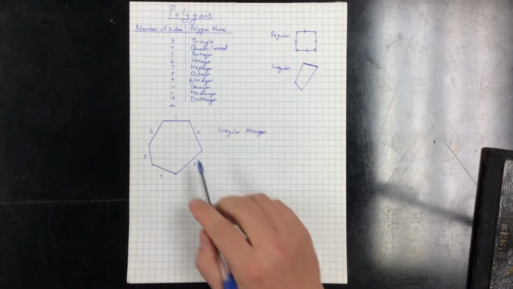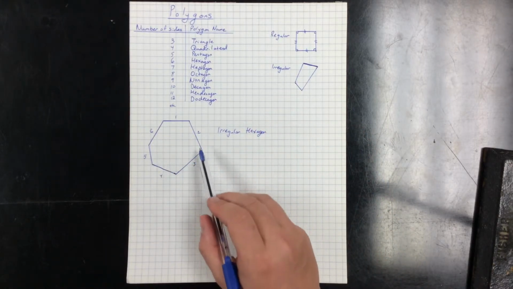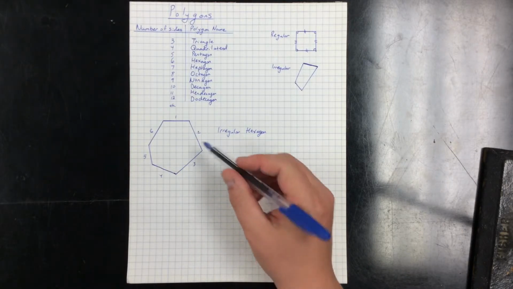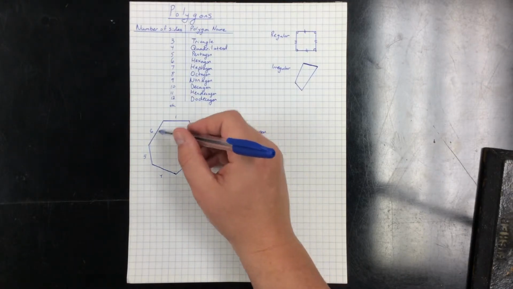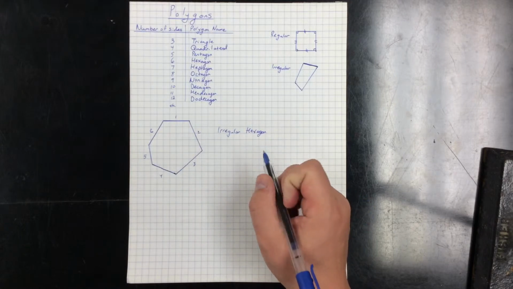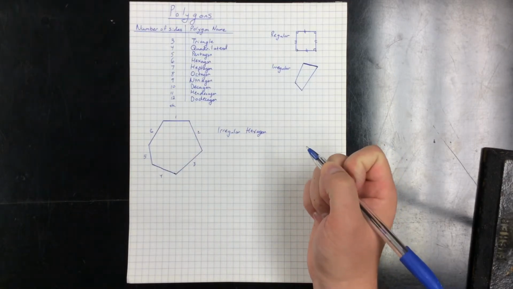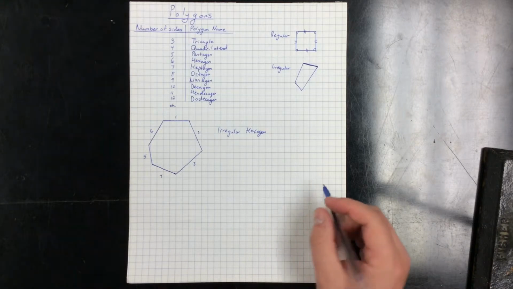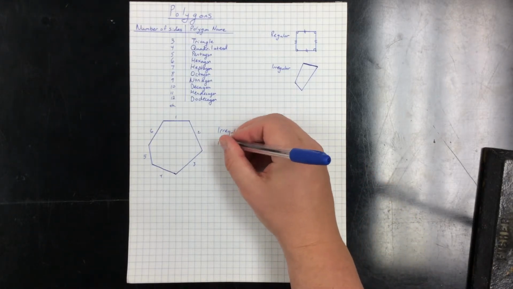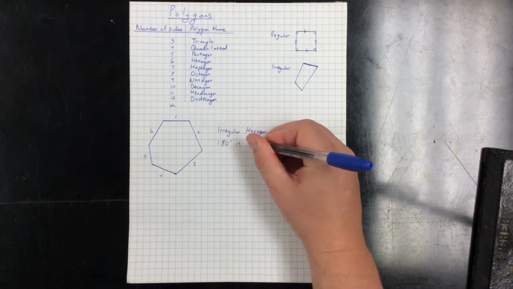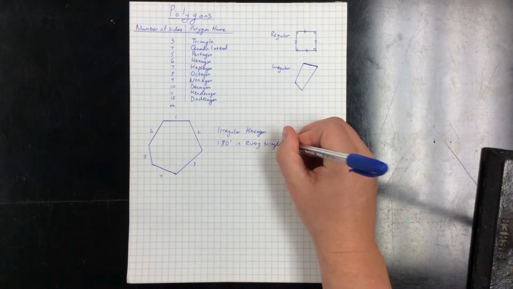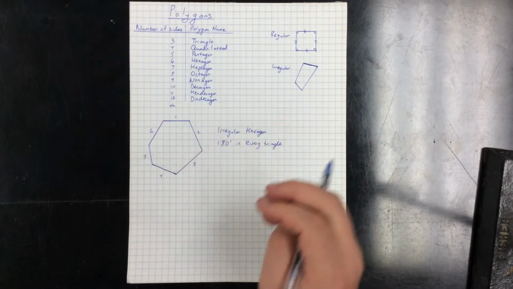Now if I want to know how many degrees are inside this irregular hexagon, there's a few ways I could do it. I could get my protractor out and measure each angle, add them all together and get the total. Or there's another way we can do it using triangles. Know that every triangle has 180 degrees. We're going to use that fact to figure out the inside of this figure.